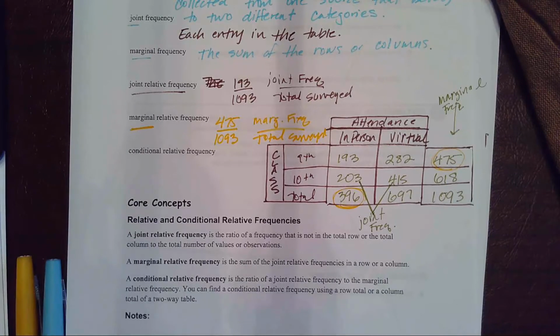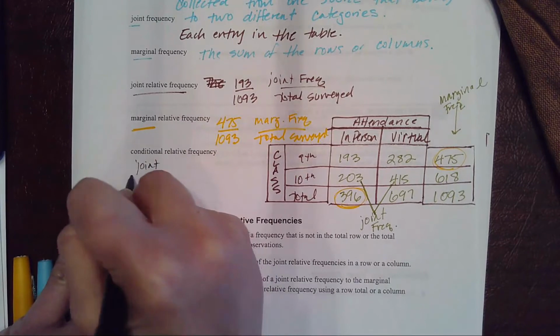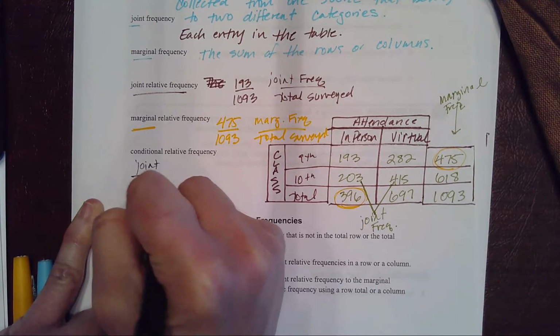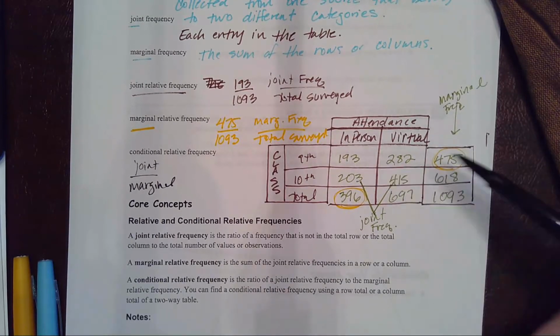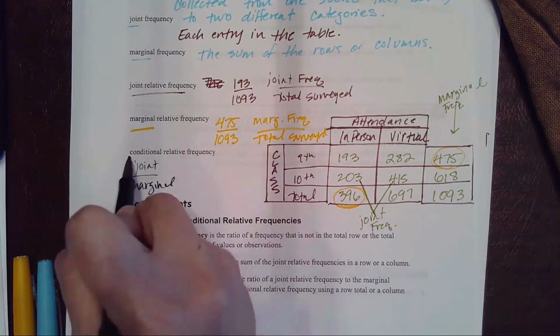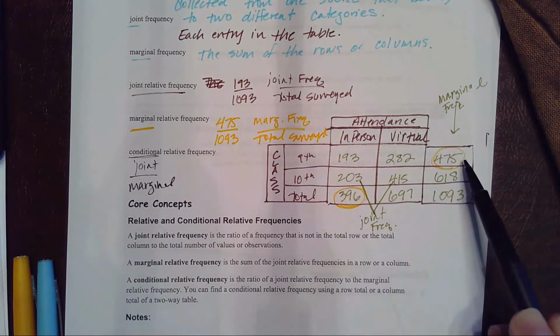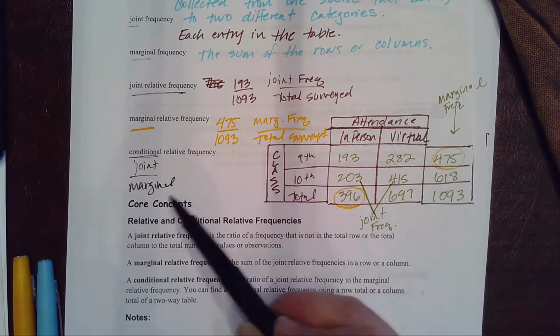Then we get into conditional relative frequency. A conditional relative frequency compares a joint frequency over a marginal frequency. So I'm just going to write down joint over marginal. For example, we could have done 193 over 475. Of the ninth graders surveyed, how many of them were in person? That might be a question you would ask for a conditional relative frequency. We're only looking at ninth graders surveyed, not the entire group, so that's your marginal frequency.